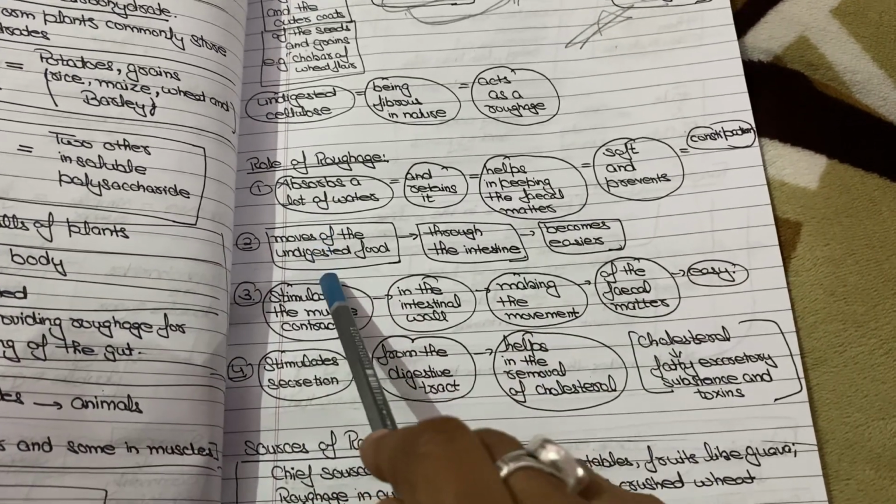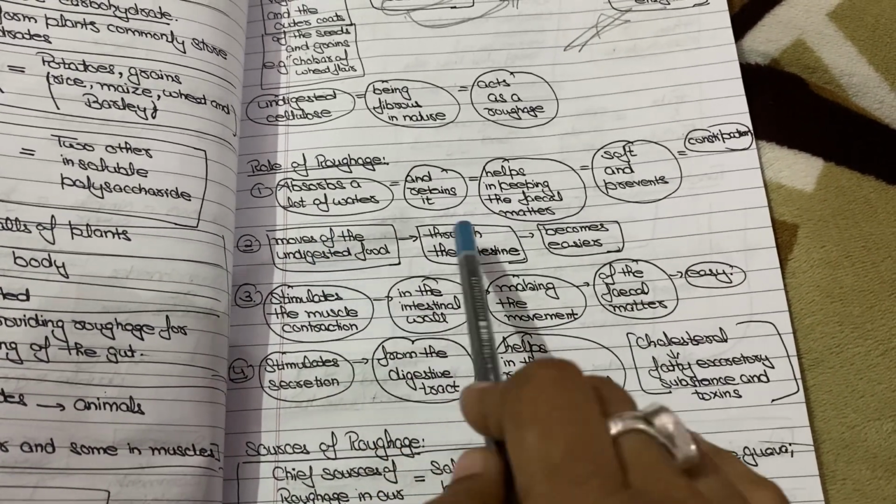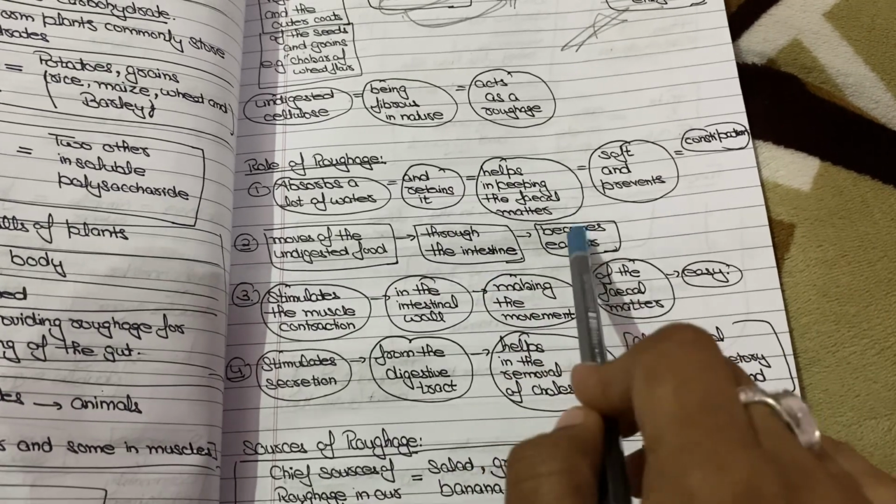Next, movement of the undigested food through the intestine becomes easier.